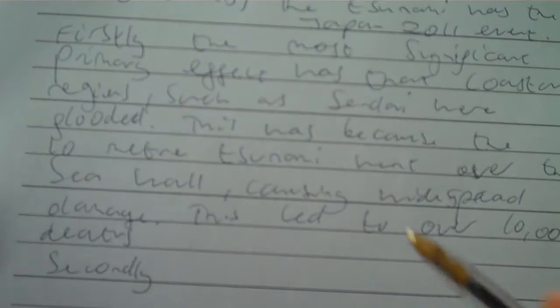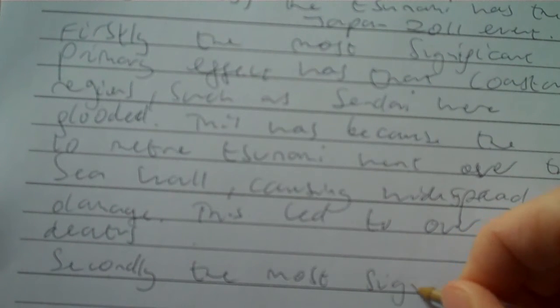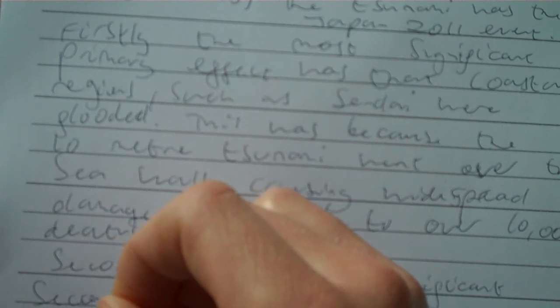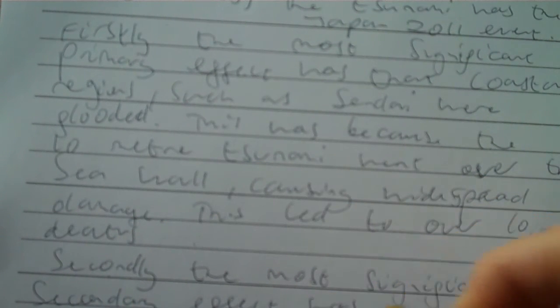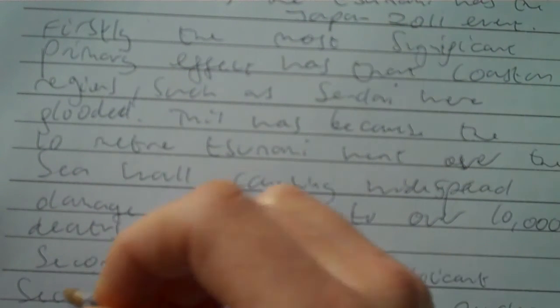Right, second point here, so I've got my first point. Secondly, because I've done primary effect, the most significant secondary effect was the nuclear reactor meltdown.